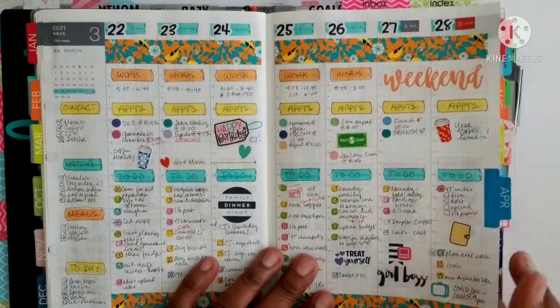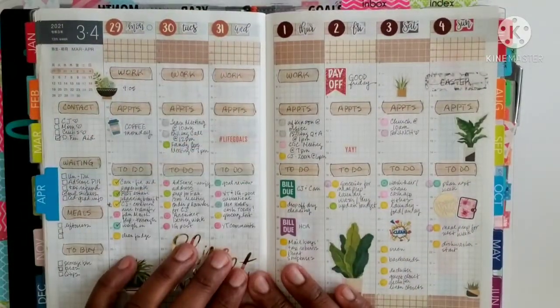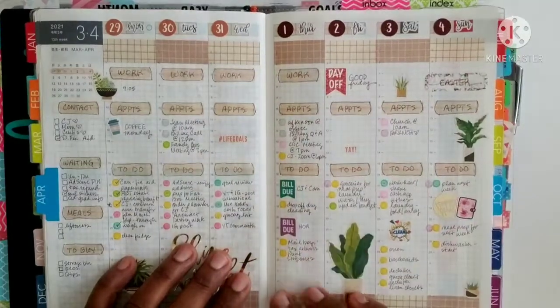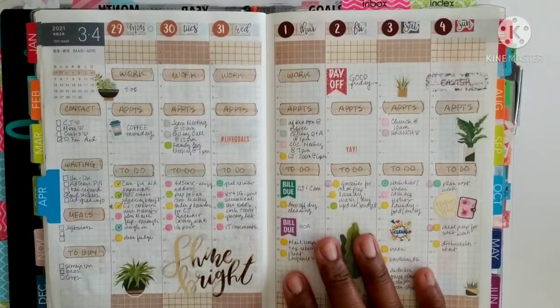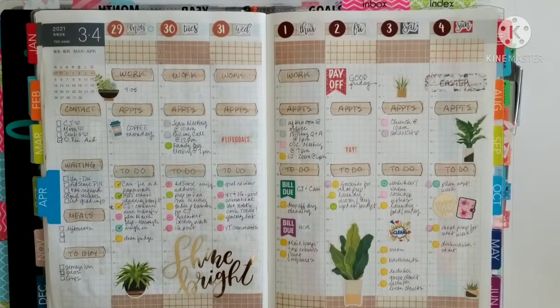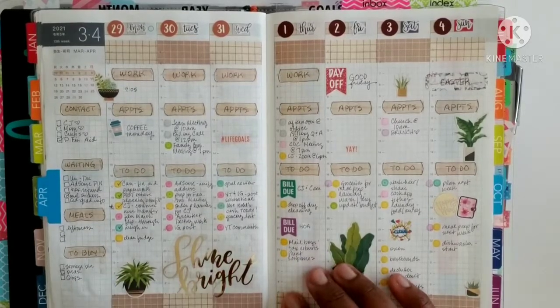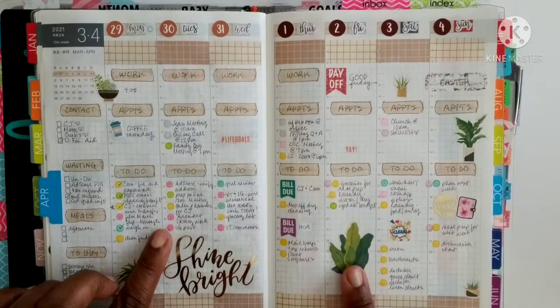So yeah, and then this is this week, which is the end of March and the beginning of April, and I haven't posted this spread yet. I just did this spread last night, sat down and did my weekly plan. So you're the first to see it. I haven't even posted it on Instagram yet. I'll do that tomorrow. Just something a little different that I did here for this particular spread.